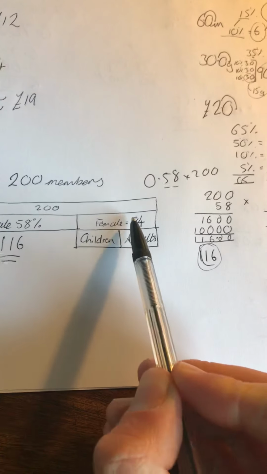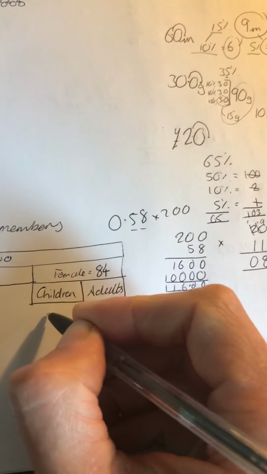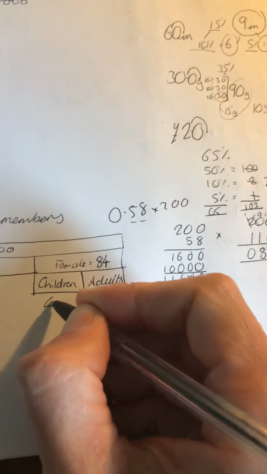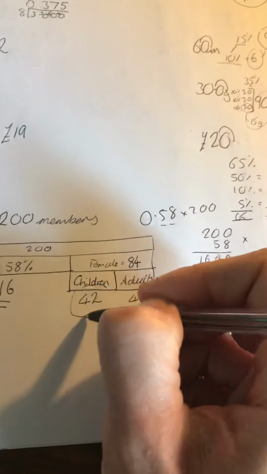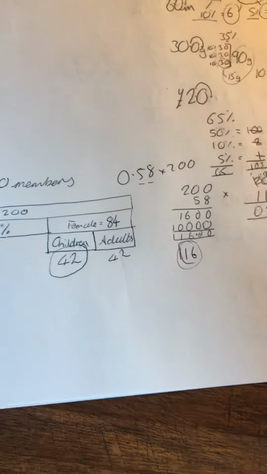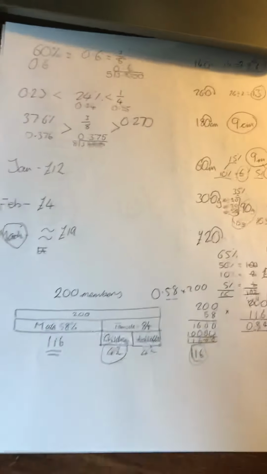Half are children, half are adults. So if I halve 84, half of 80 is 40, half of 4 is 2. So 42 must be children, 42 must be adults. So there's my final answer to that last question of how many female children there are. And that's reasoning done.